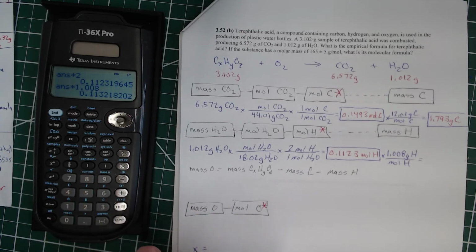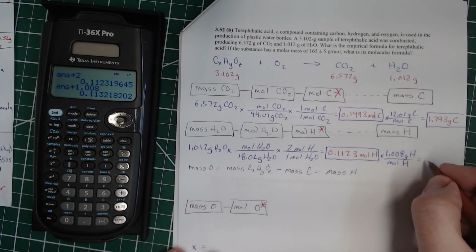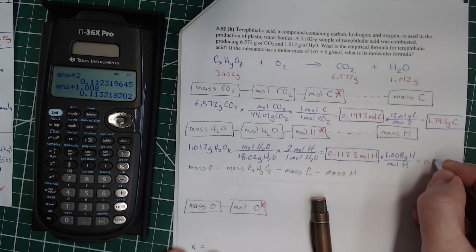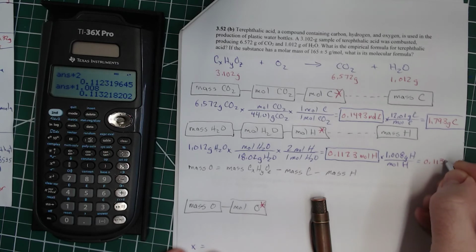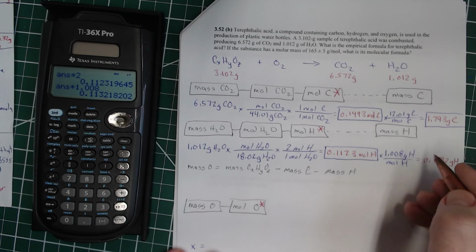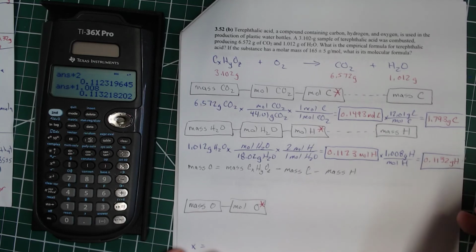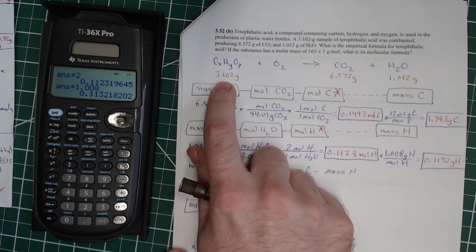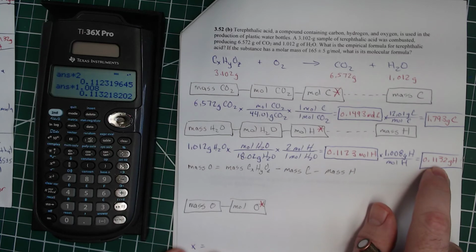That gives us 0.1132 grams of hydrogen. Again, that tells us out of this 3.102 grams of our terephthalic acid, our original compound, this is how many grams are hydrogen.